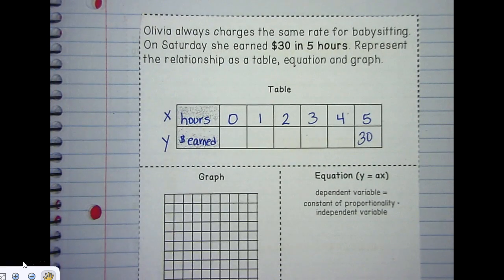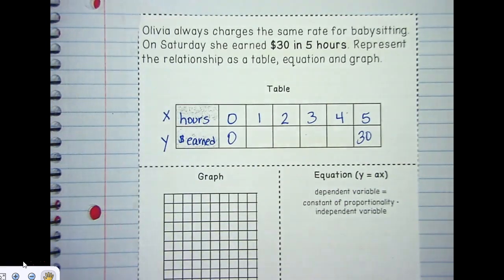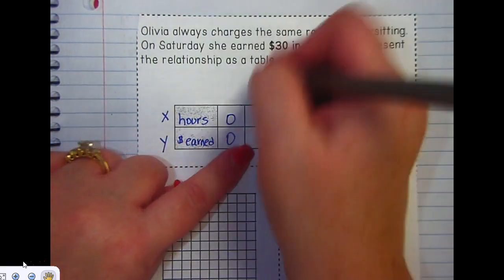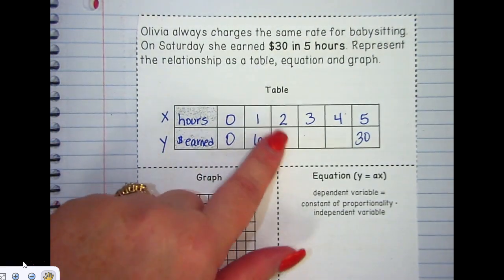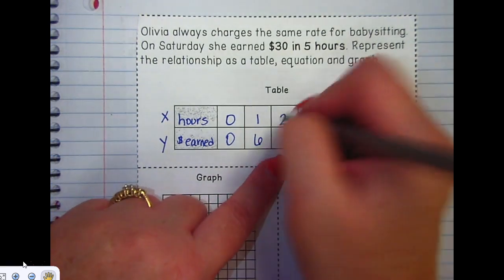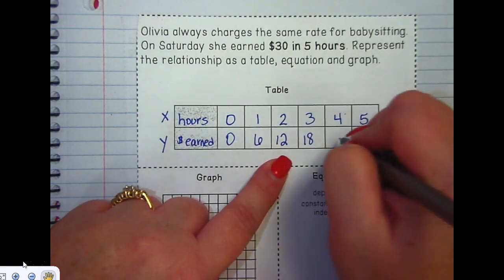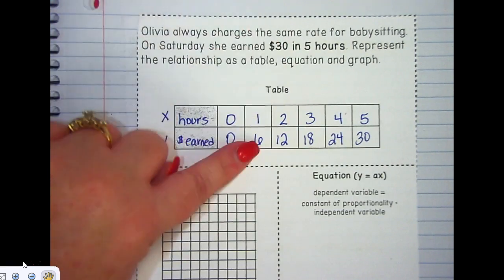If you worked 0 hours, how much money did you earn? $0. We already know that one. Did we already find the unit rate? What was the unit rate? $6 per hour. So this 1 hour, we know that that's going to be a 6. So what would 2 be? 3 is, and 4 is 24. So do you all see how we went from here to here?